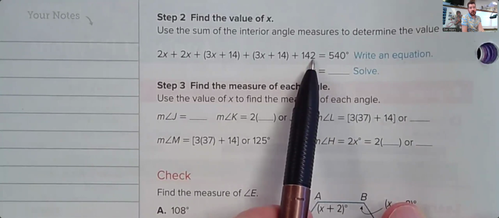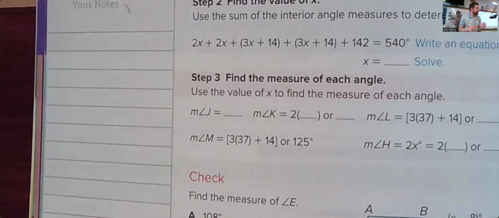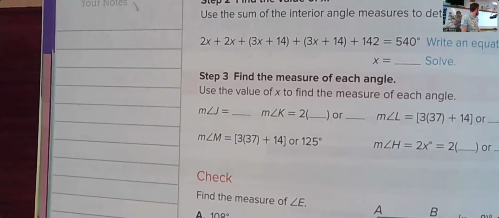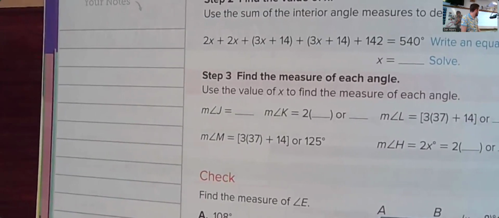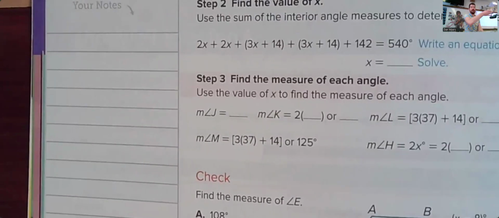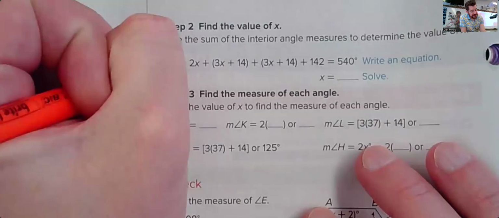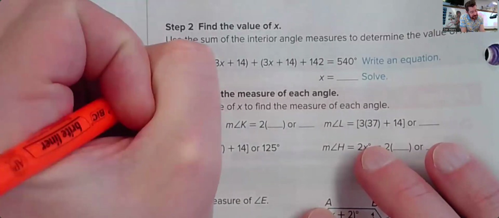We could start with that if we wanted to. I might not, but you could. There's nothing wrong with that. Generally, what I do is if I've got a bunch of stuff being added and subtracted on the left side of an equation, I usually combine my like terms first. But if you want to start by subtracting 142, you can, and then combine like terms. Doesn't really matter. But just to make this a little bit easier, I'm going to highlight stuff.